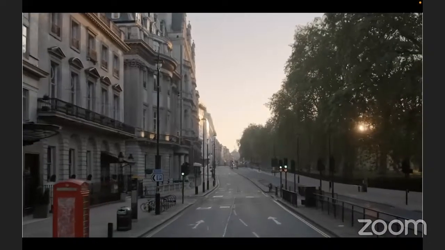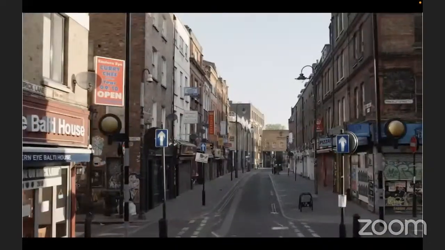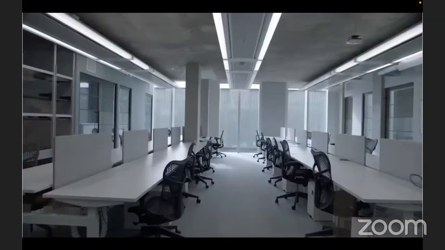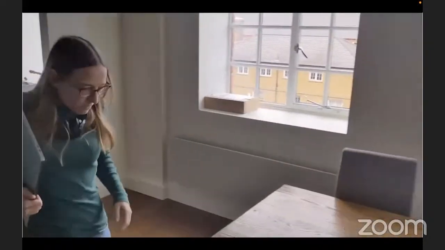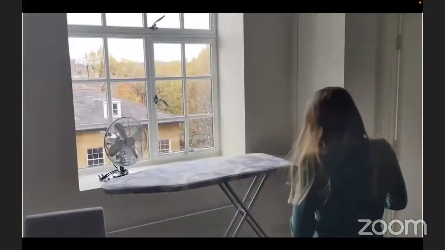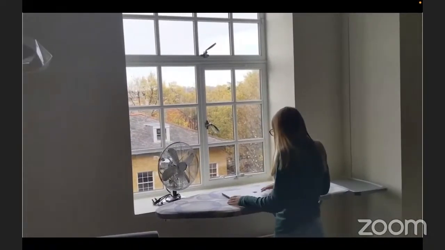The Prime Minister has announced the most drastic limits to our lives that the UK has ever seen in living memory. I must give the British people a very simple instruction. You must stay at home.